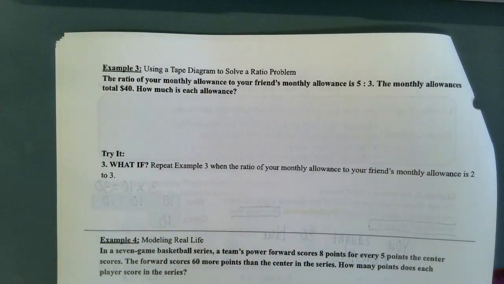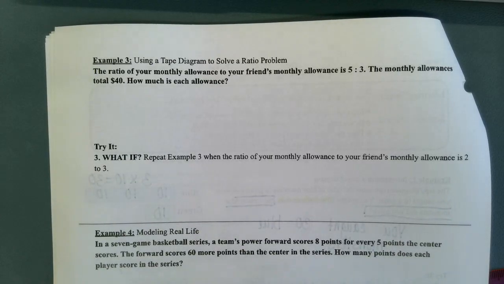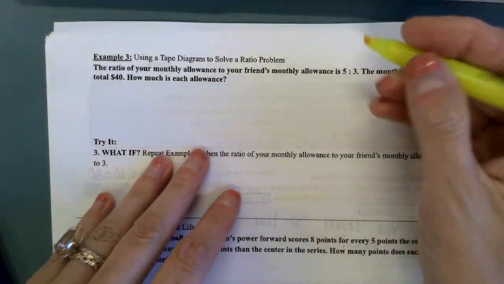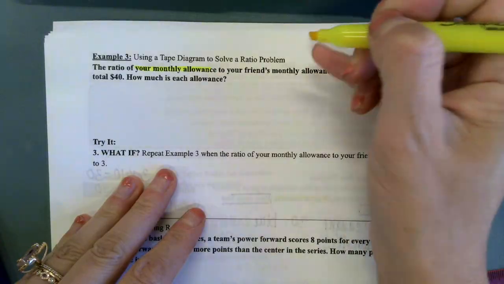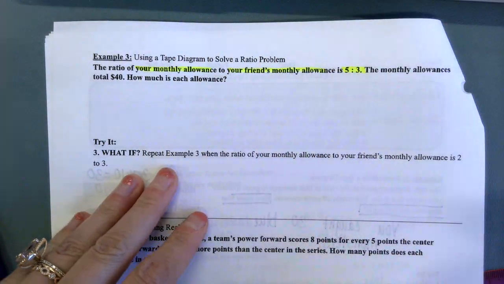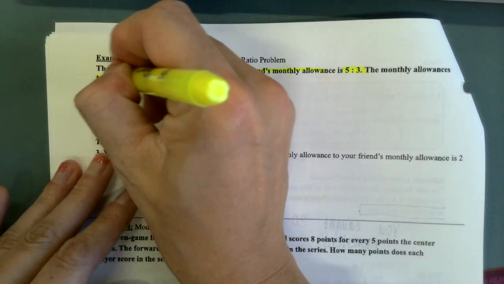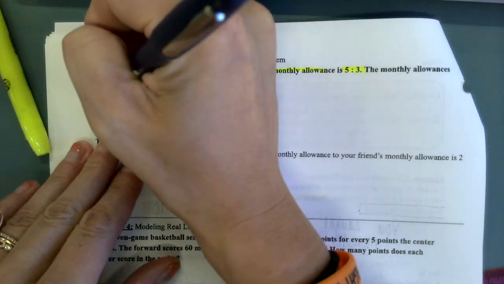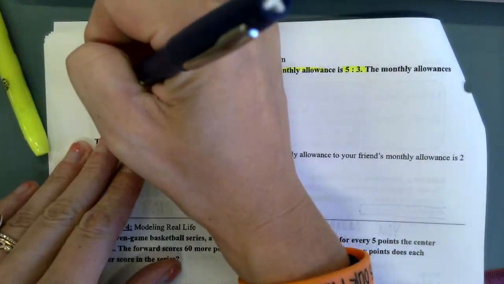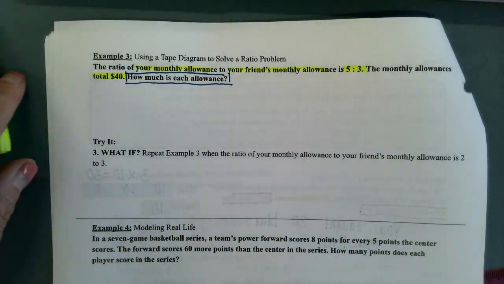The ratio of your monthly allowance to your friend's monthly allowance is 5 to 3. The monthly allowances total $40. How much is each allowance? So here's our ratio, 5 to 3. It's your monthly allowance to your friend's. So we know yours is 5, your friend's is 3. The total is $40. And then here is what we're going to put a box around. How much is each allowance? So we need to pay attention to what we're drawing, but also what are we trying to answer here?